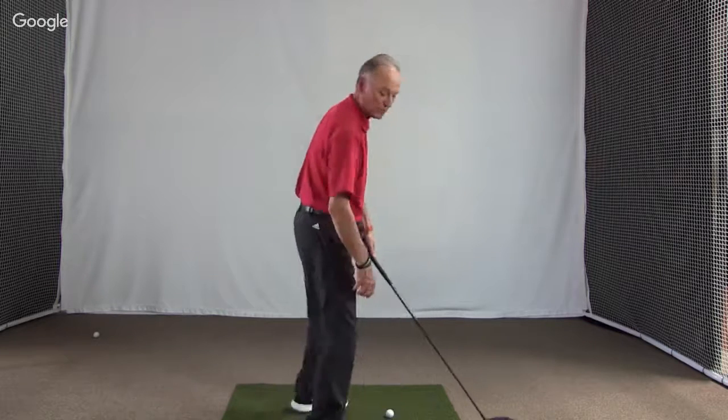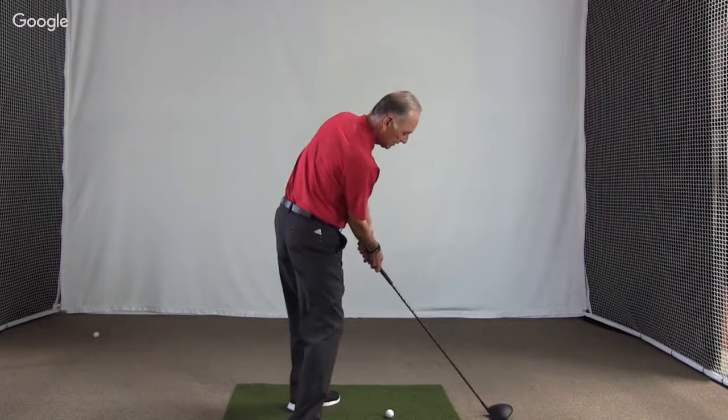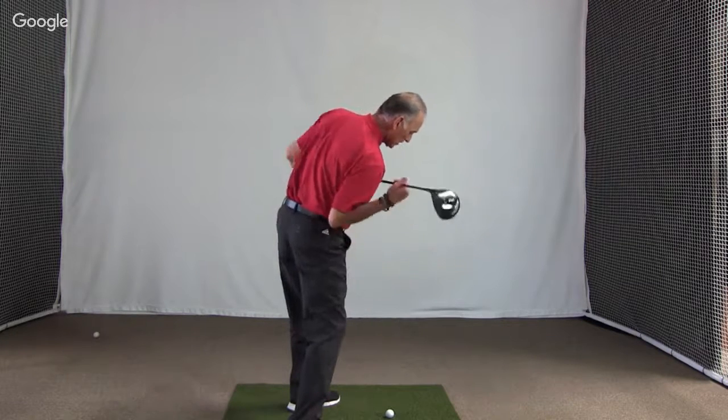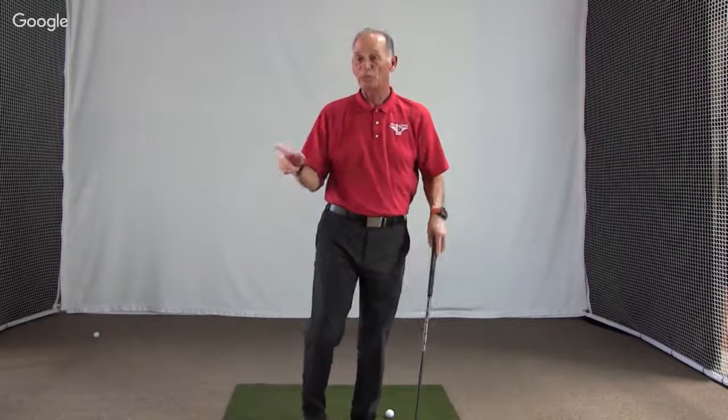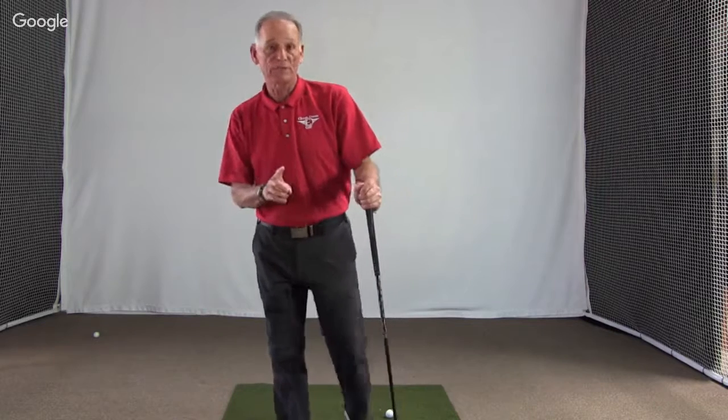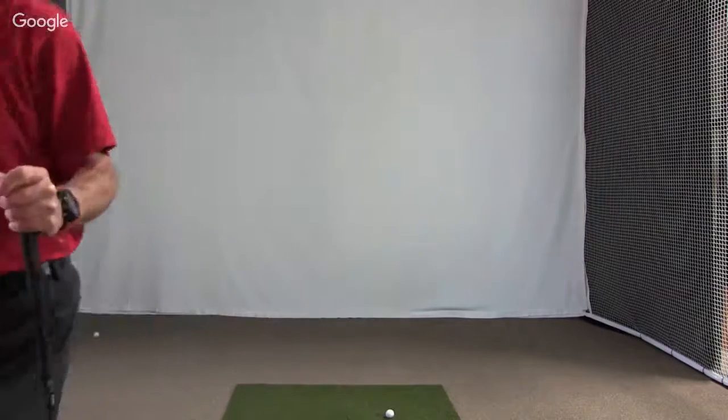And from this angle you see it a little bit differently, okay? You'll see that your hips are open, shoulders are open. And that's the look you're trying to get at impact. So practice that in front of the mirror and hit balls off of an uphill lie. All right, next question.